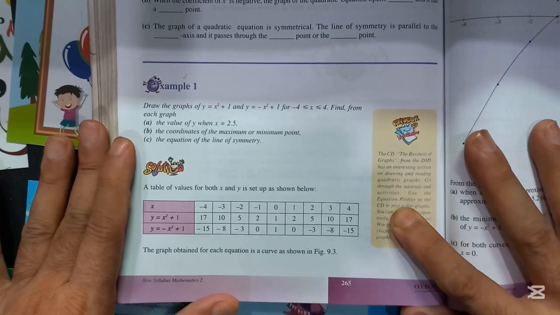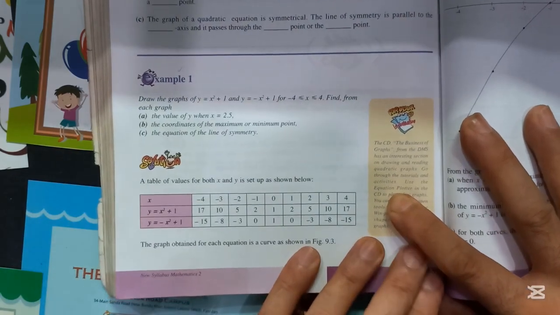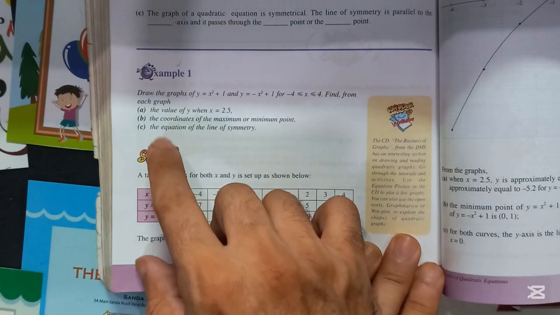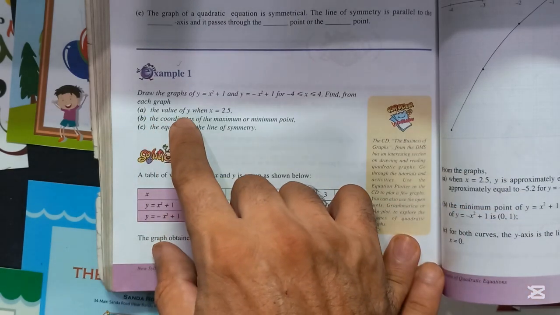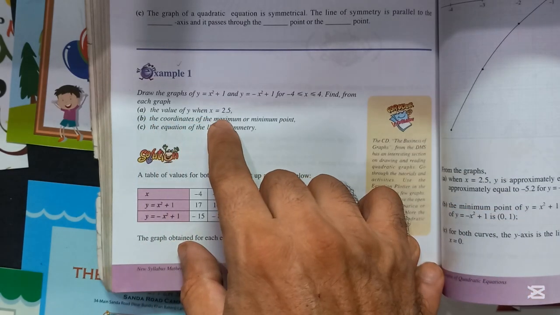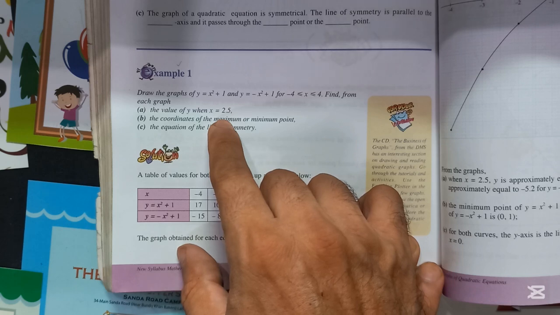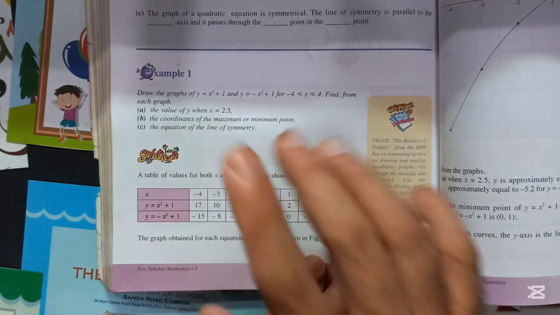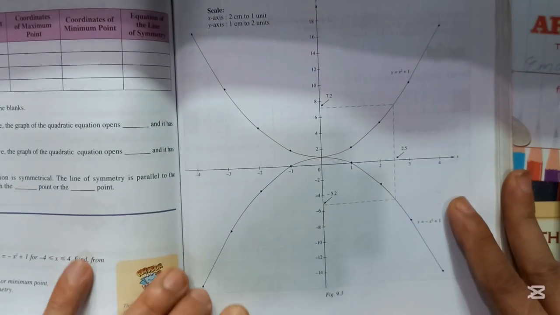So look now, the further thing that is required after drawing the graph is a part, the value of y when x is equal to 2.5. So concentrate yourself now. So here is the graph now.